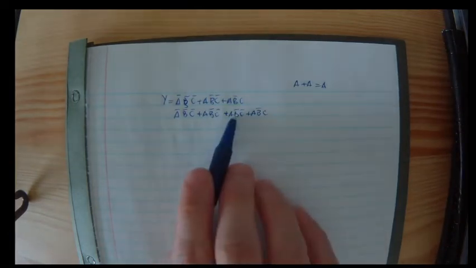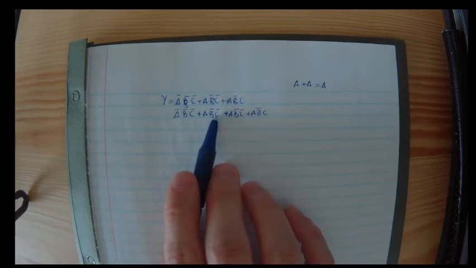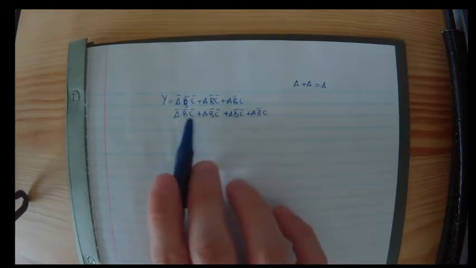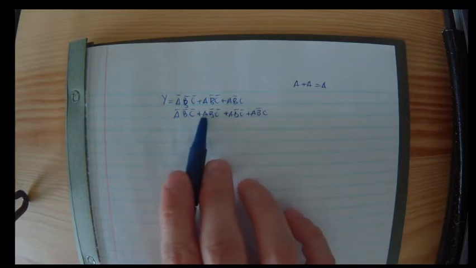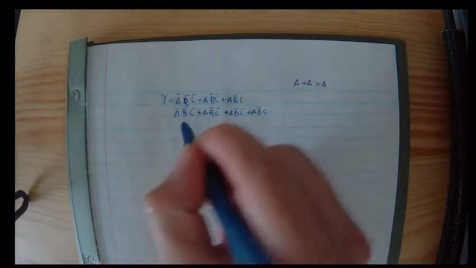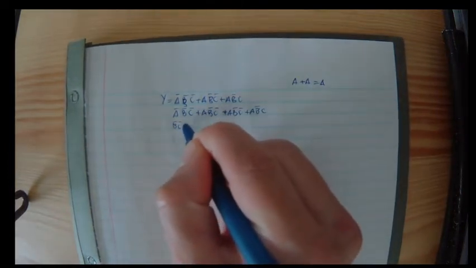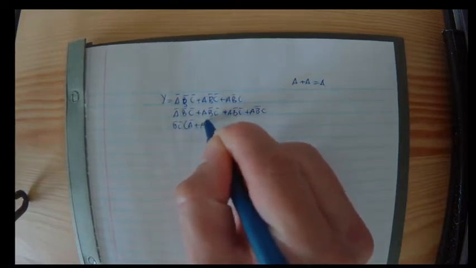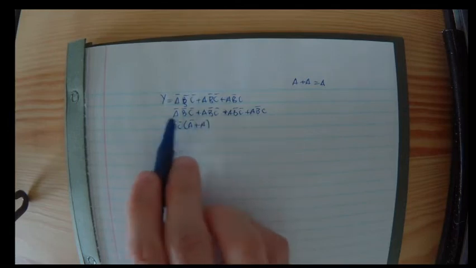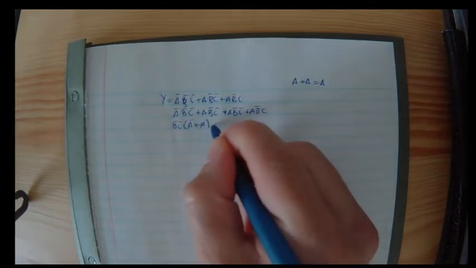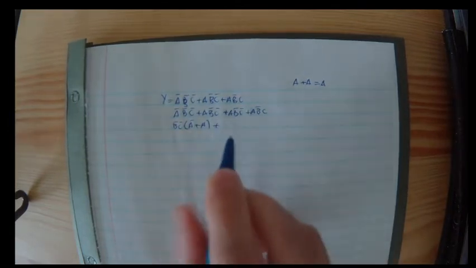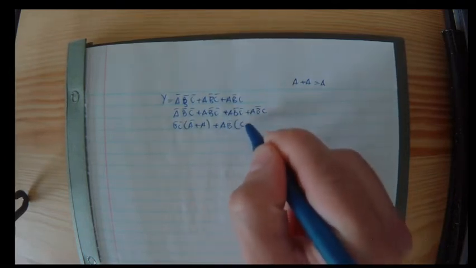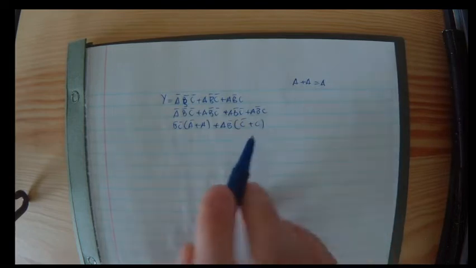Now that I have it repeated, I can use distributivity to isolate some members. On this side I can isolate complement of B and complement of C, and inside I'm going to have A and complement of A. Or I can isolate A and complement of B, and I'm going to have complement of C and C inside.